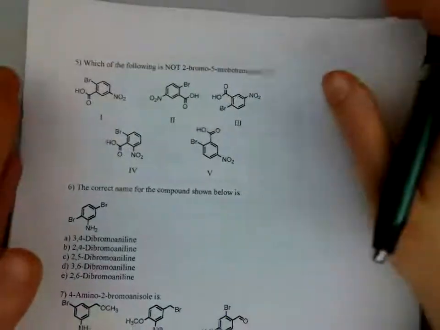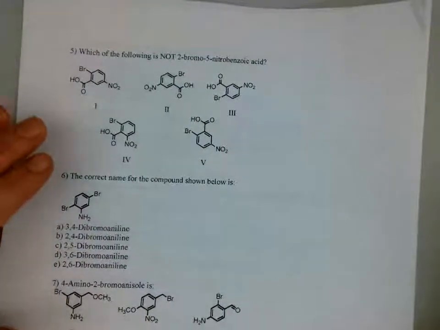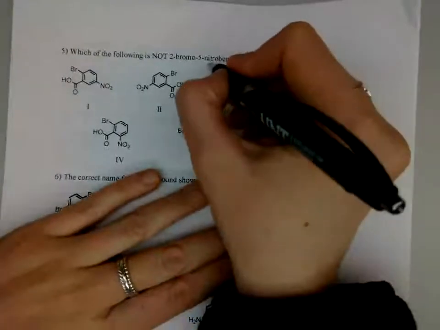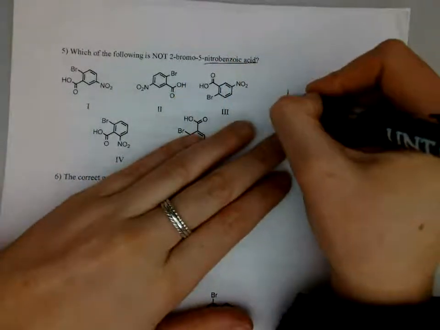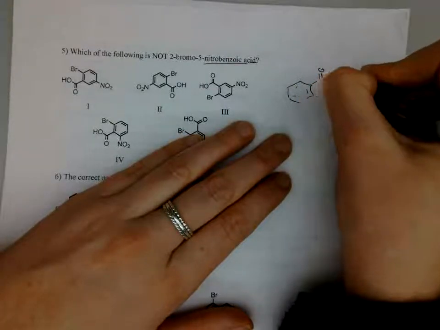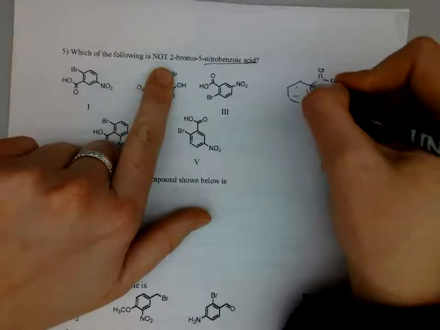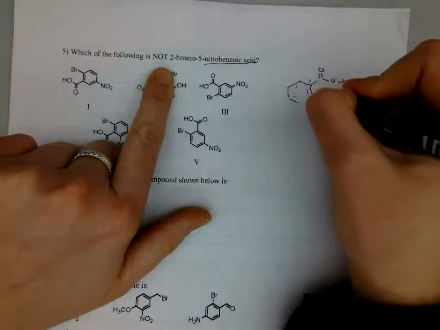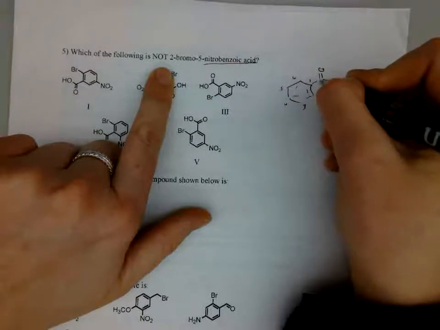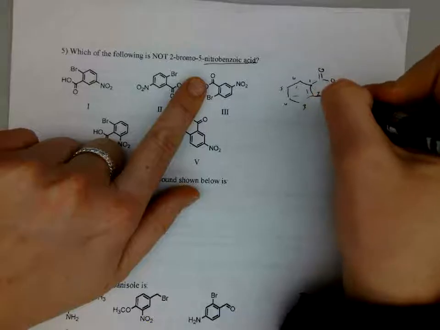Okay, here's where things get more complicated. You can't just use ortho, meta, para. You actually have to number. Then numbering starts with your main substituent. So nitrobenzoic acid. Benzoic acid is our main substituent. So this is our benzoic acid. So we need 1, 2, 3, 4, 5, 6. Start with your main substituent. Whatever gives it the name is number 1. 2 would be bromo.